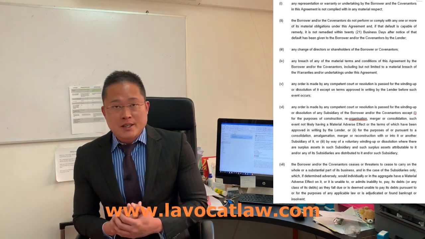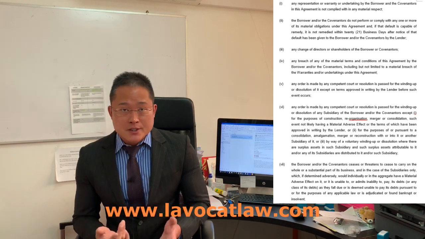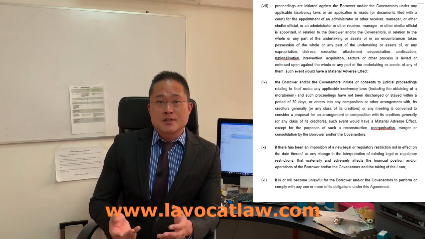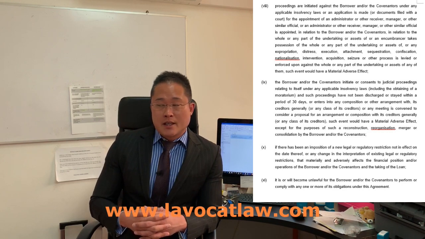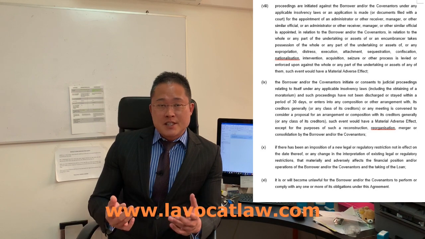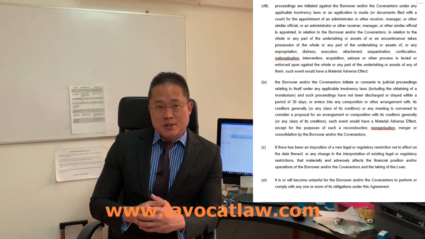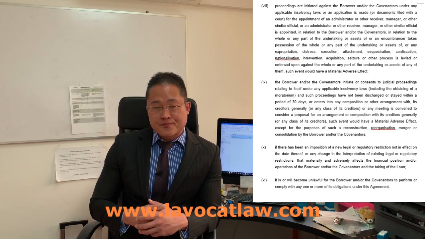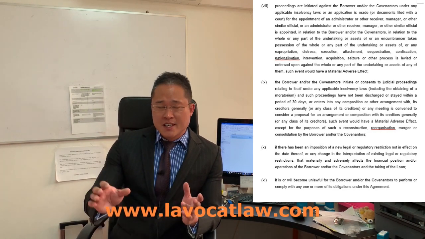Another frequently seen reason for termination would be criminal offences, whether by the directors or the companies. And another common reason that allows for termination would be a material breach of the terms of the agreement. And the clause will usually state a material breach, and the breach is not remedied within a specified time, for example, 14 days.